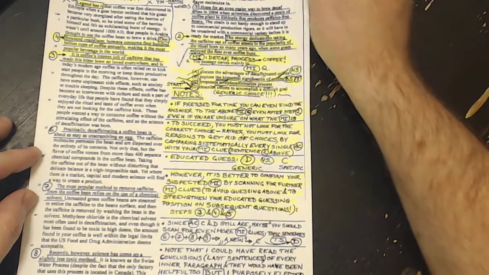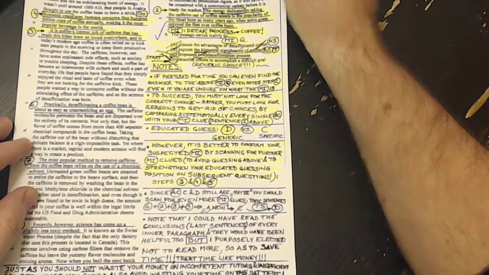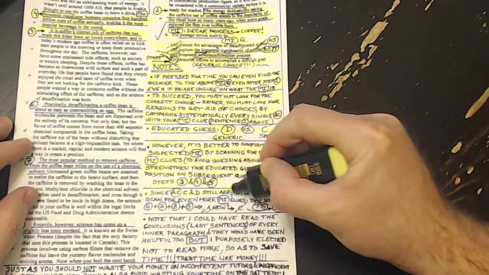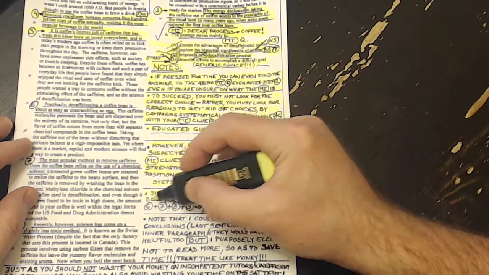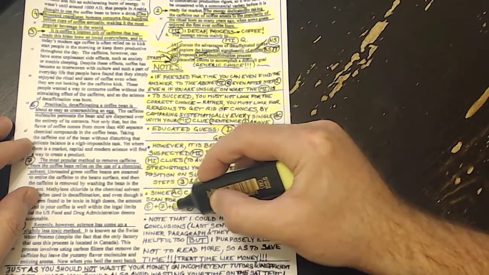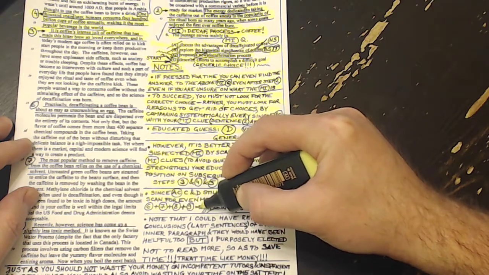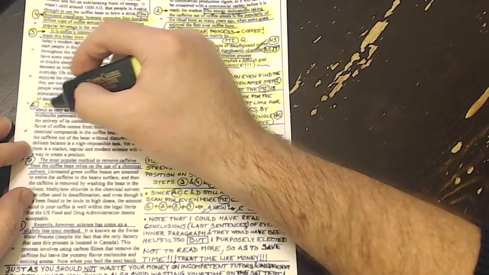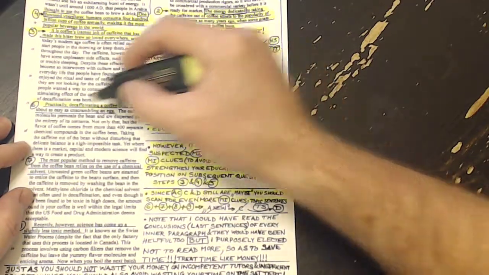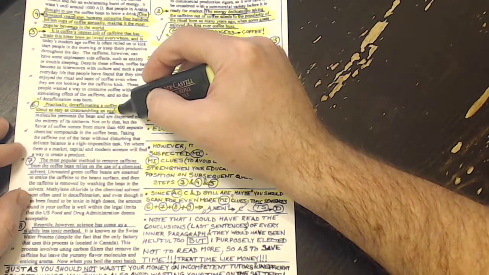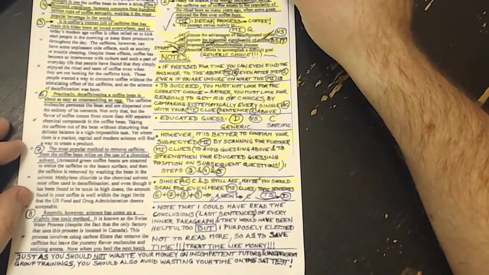So after this step, it says, since the answer choice is C and D still or maybe, you should scan for even more main idea clues, the topic sentences, which are steps 6, 7, 8, and 9. Well, step 6, here it is. Practically decaffeinating a coffee bean is about as easy as unscrambling an egg. So decaf appears there, okay?